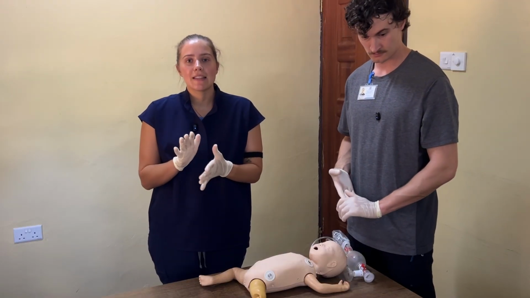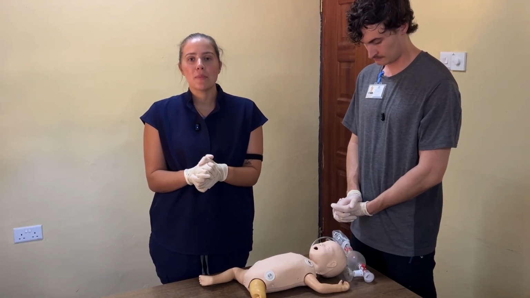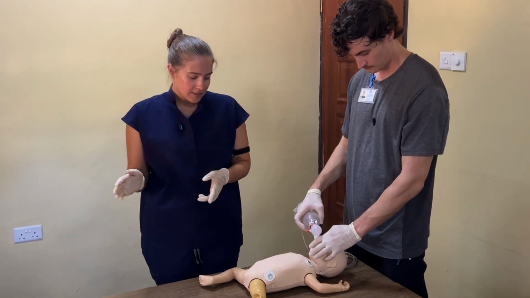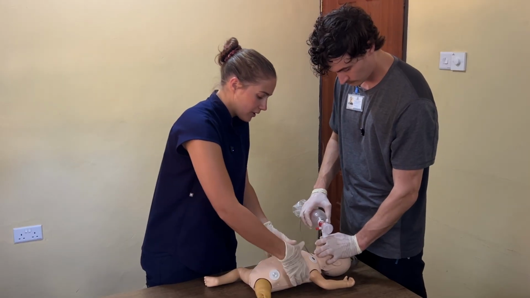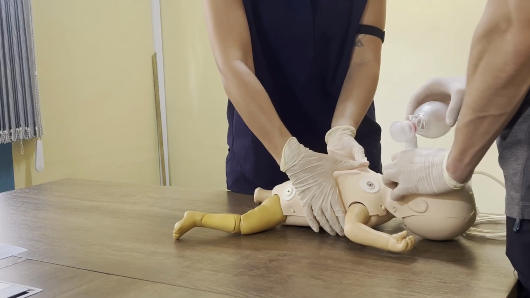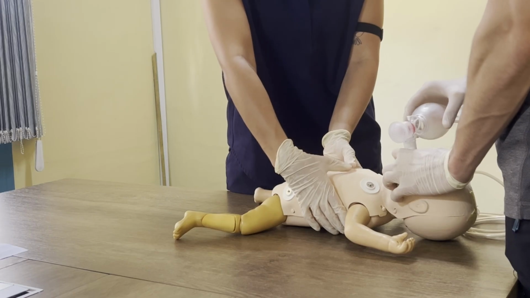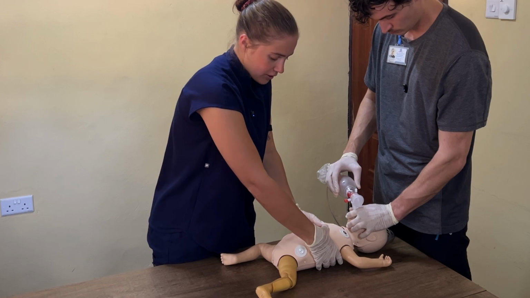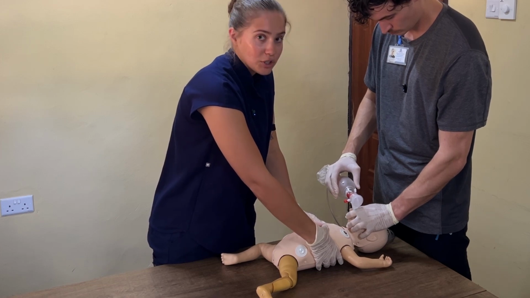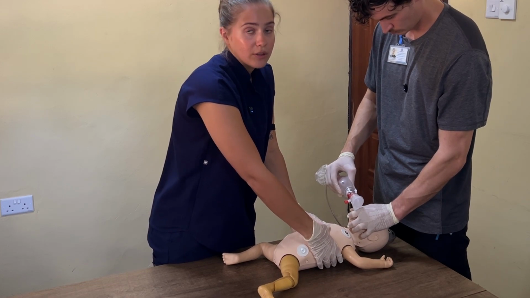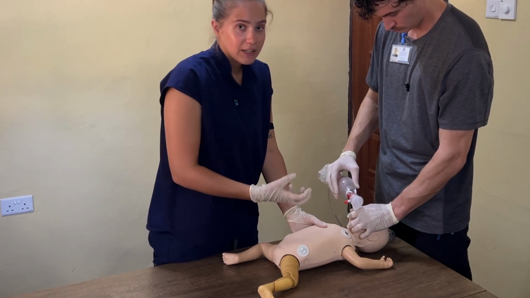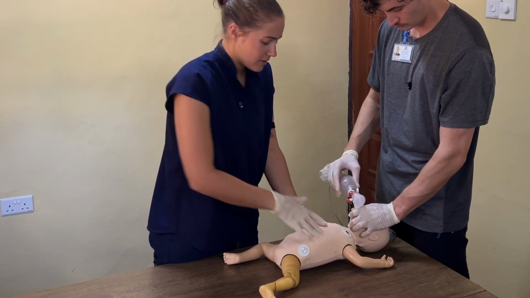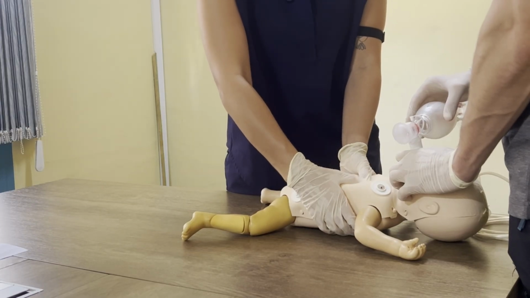All right, so in the case that you have been giving effective ventilation to your baby and their heart rate is less than 60, you need to start chest compressions. The way that you do that is by encircling your hands around the baby's chest, placing your thumbs in the lower third of the sternum, and usually that's just below where the nipples are. So you place your thumbs there. And the rhythm for chest compressions is 1 and 2 and 3 and breathe. In the case that you have to give compressions, you are always providing ventilation as well. It's never just compressions. So the rhythm is 1 and 2 and 3 and breathe.